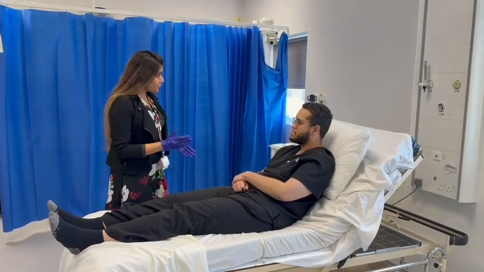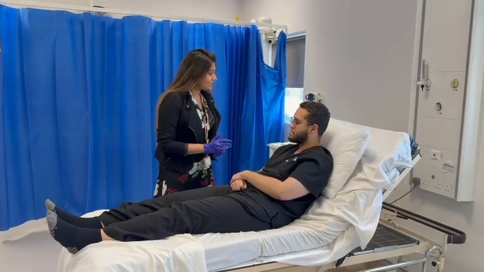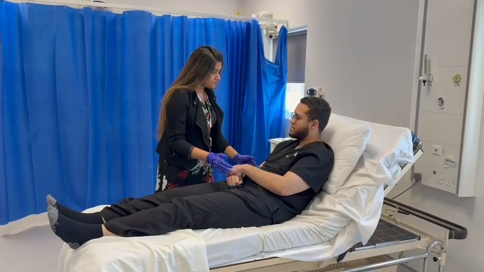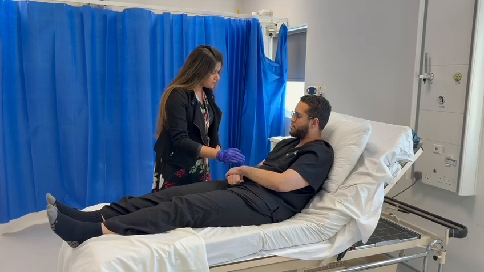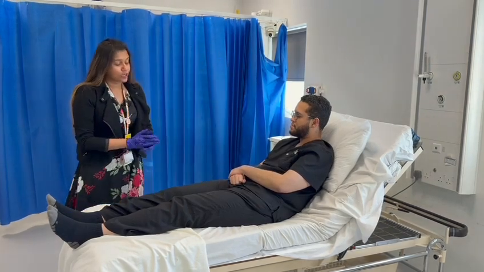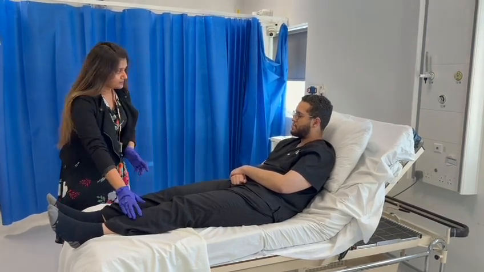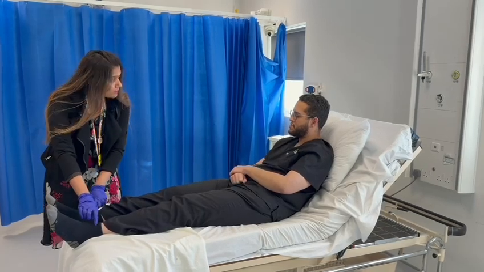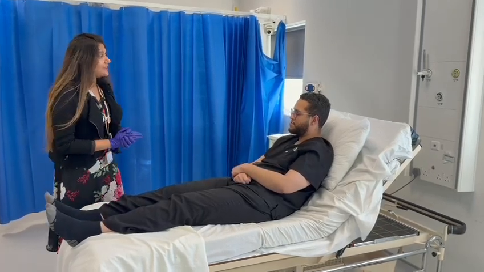I'm going to touch your arms. I would like you to point out or say to me which hand I'm touching. This one. This one. Both. Thank you very much. Keep your eyes closed. I'm going to check your legs. Which leg am I touching now? This one. And now? Both. Thank you very much. Now open your eyes.